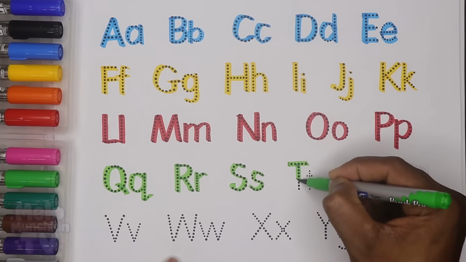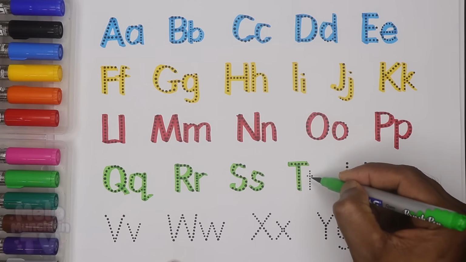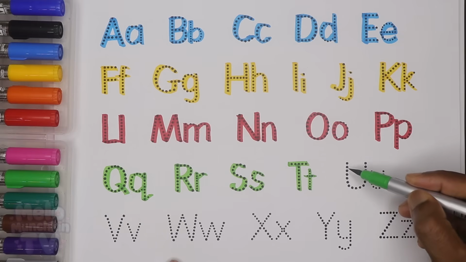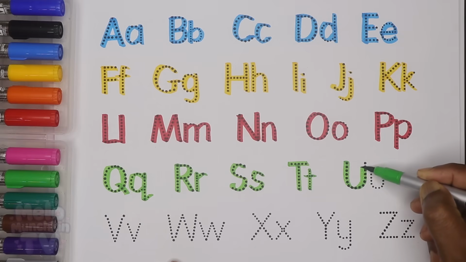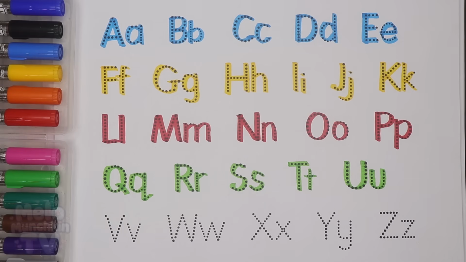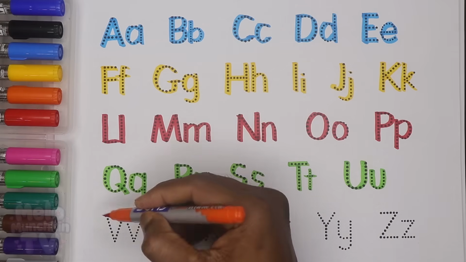Capital letter T for tiger. Small letter T for tiger. Capital letter U for umbrella. Small letter U for umbrella. And finally I'll take orange color to write the last line after U. So after U it is V.